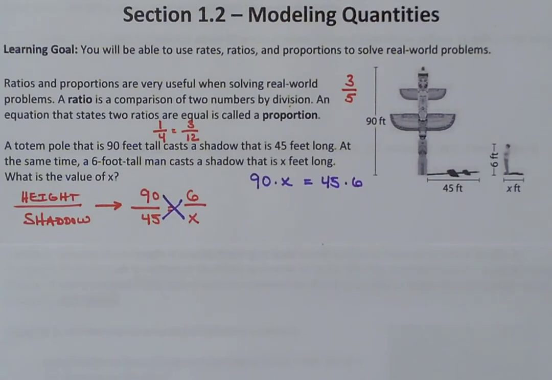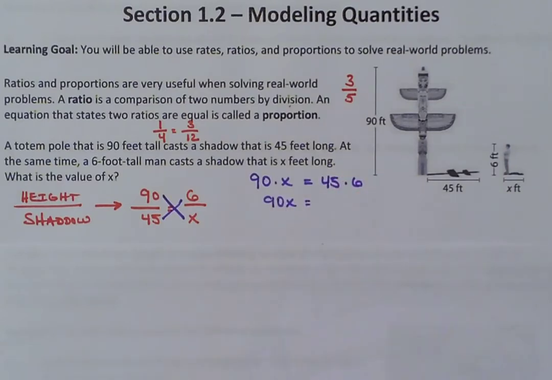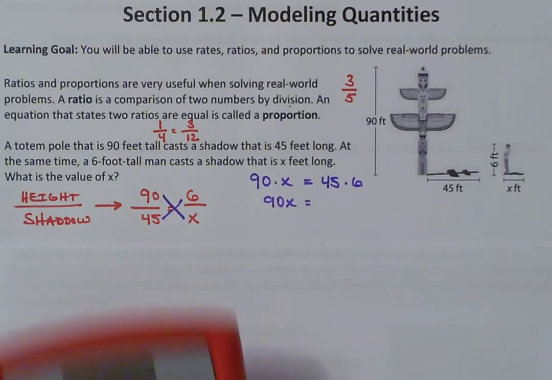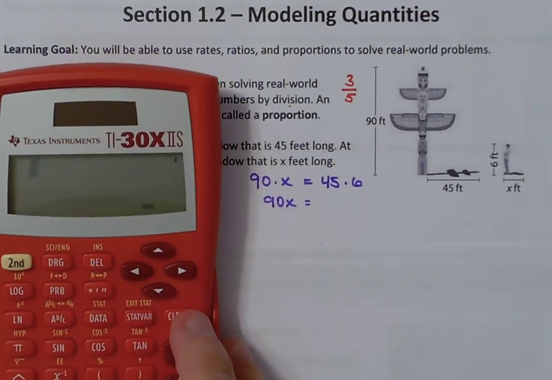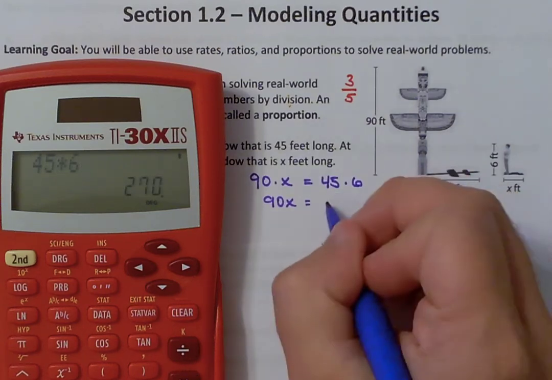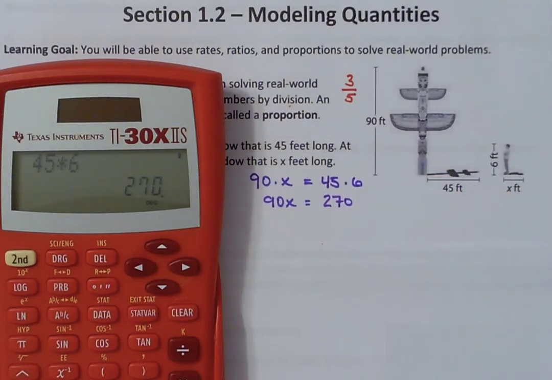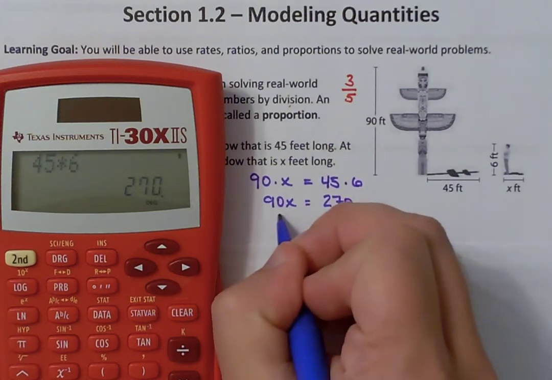Now, if I simplify this, 90 times x is going to be 90x. And then if we do 45 times 6, go ahead and pull out your calculator. We do 45 times 6, and we end up with 270. So I now have 90x equals 270. Now, something that we talked about in the previous section is when you have 90x, that implies 90 times x, so it implies multiplication. So the inverse operation is division. So we're going to divide 90 to both sides.